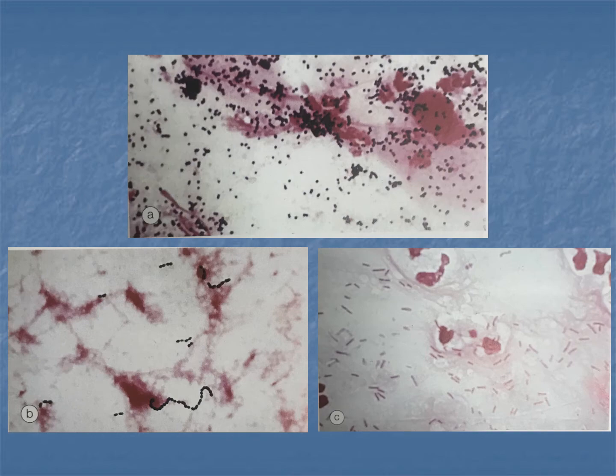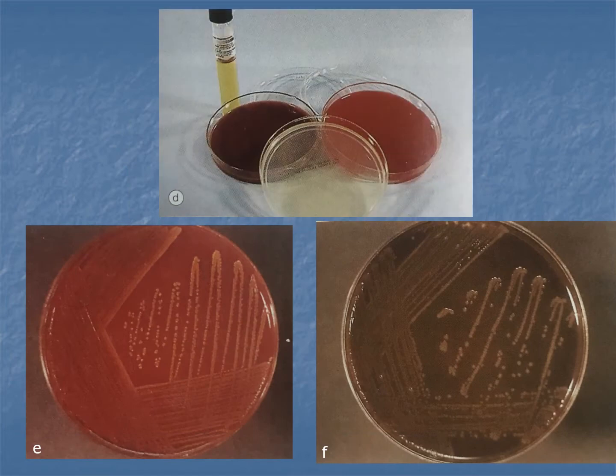And these pictures are on the gram staining. In figure D, you can appreciate the culture media. In picture E, Staphylococcus aureus on blood agar forming golden colonies. And in picture F, Neisseria gonorrhoeae on chocolate agar.